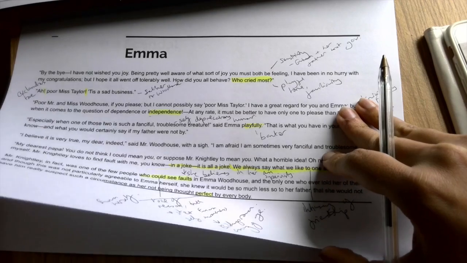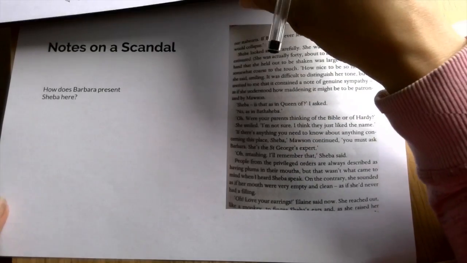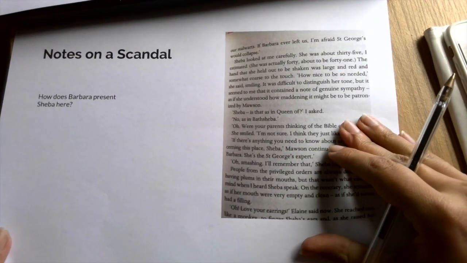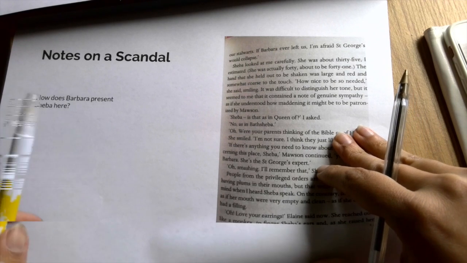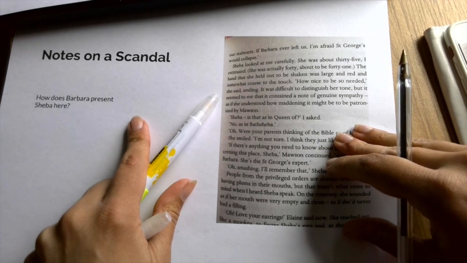Okay, now our next one and final one is from Notes on a Scandal, and we're looking at how Barbara presents Sheba here. This is where they first meet in the staff room.